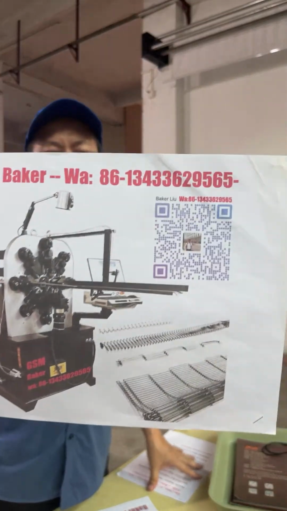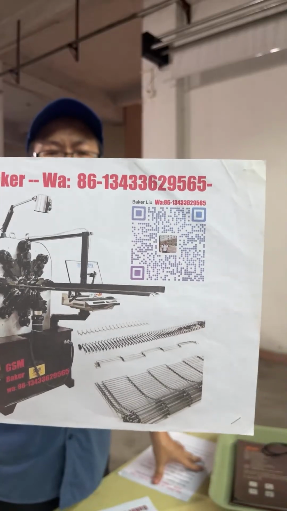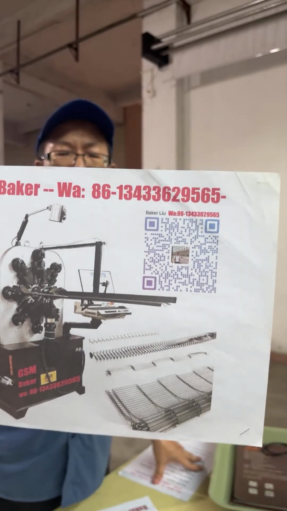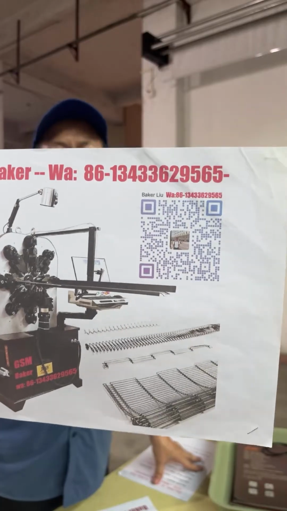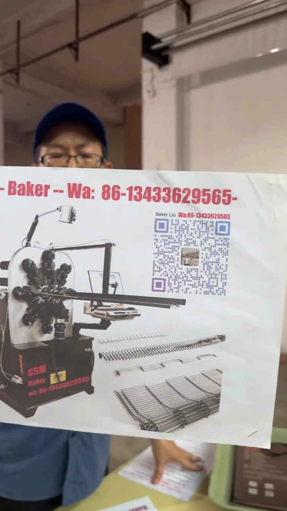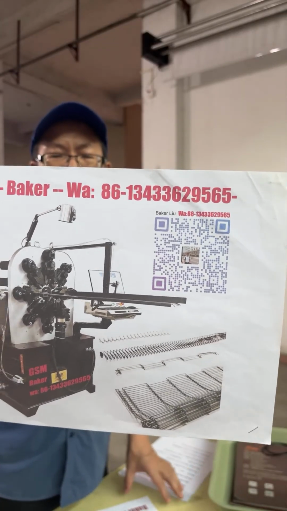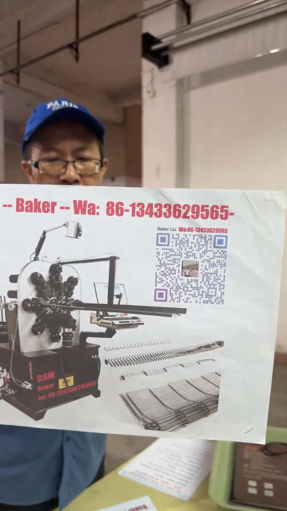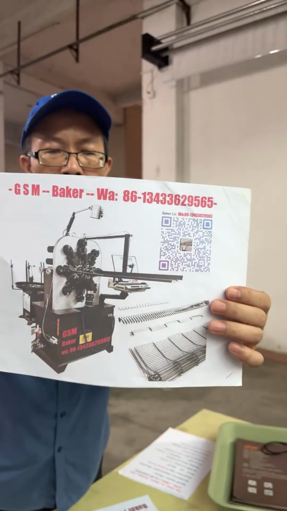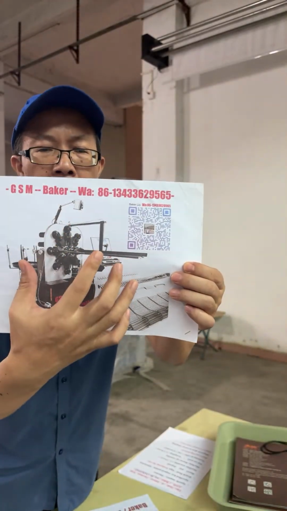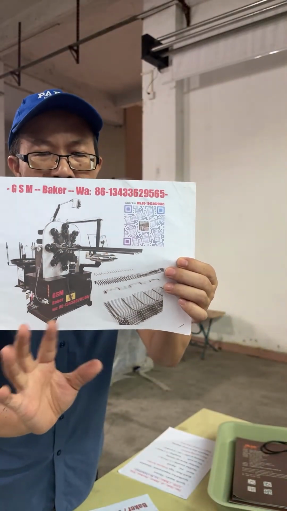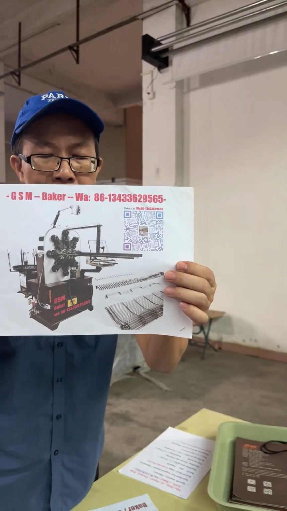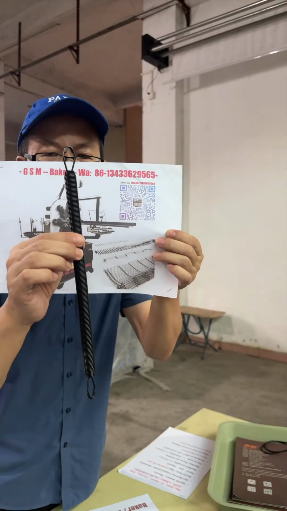This is a typical extension spring forming machine. And this 4-axis machine also has the ability to mass produce extension springs like this.